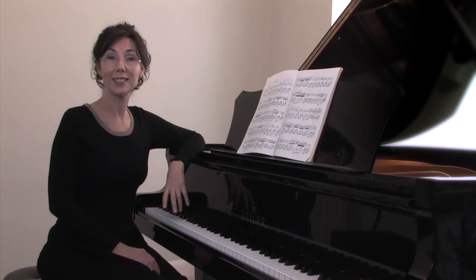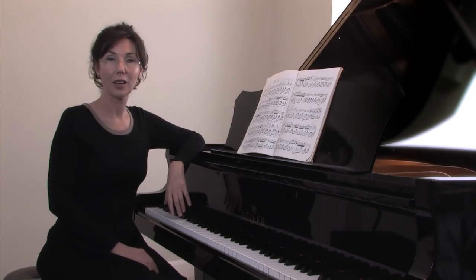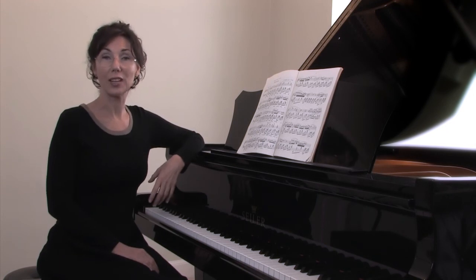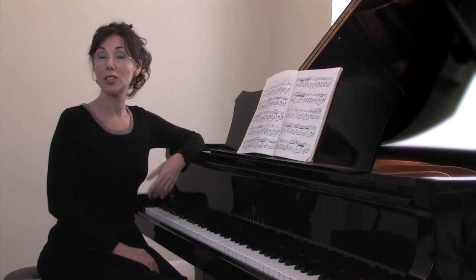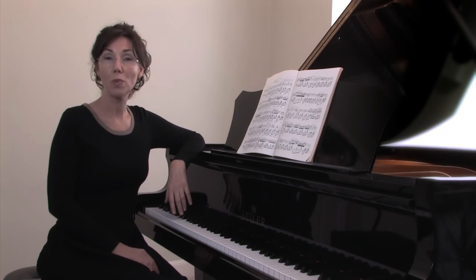So what is a cadential point? Well, a cadential point happens at the end of a phrase or the end of a section or just at the end of a breath. To mark those cadential points, we have two chords, which we call cadences.